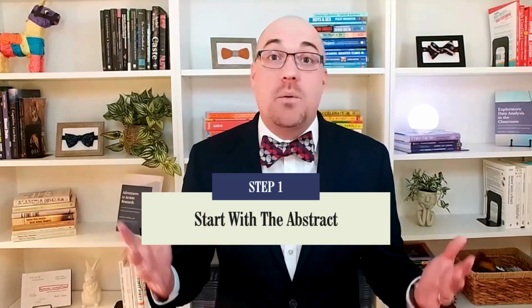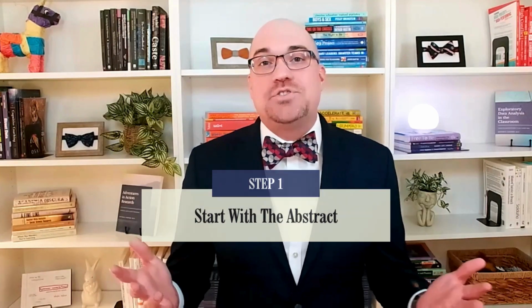Step 1, start with the abstract. The abstract is your preview. It gives you a quick overview of the study's purpose, how it was done, and what the researchers found. As you're reading, ask yourself, is this related to a problem I'm facing in my school or classroom? Does it focus on a population or context similar to mine? If the answer to either of those questions is no, you can move on. You don't need to read any further. But if it's yes, then it's worth diving deeper.